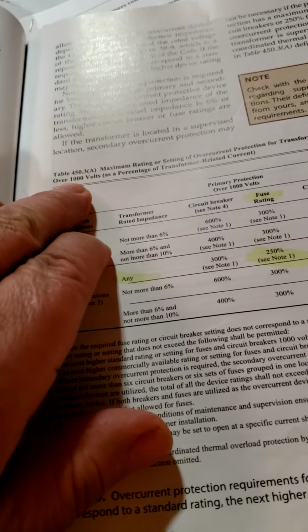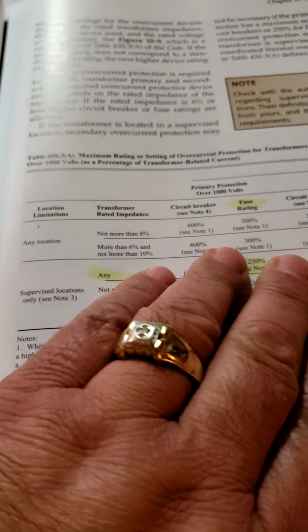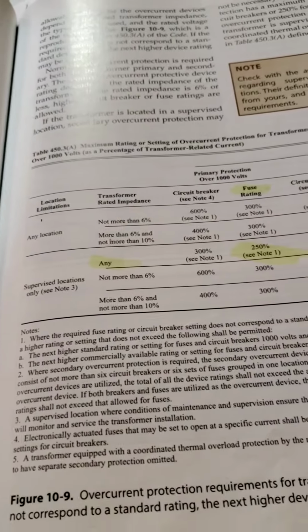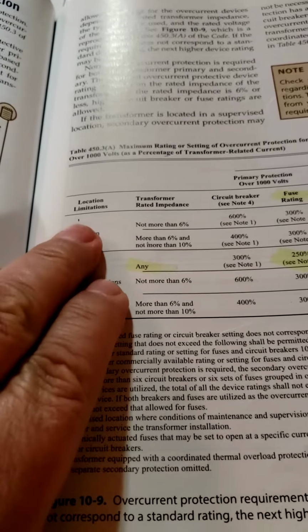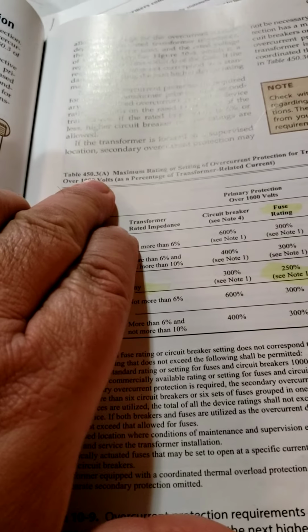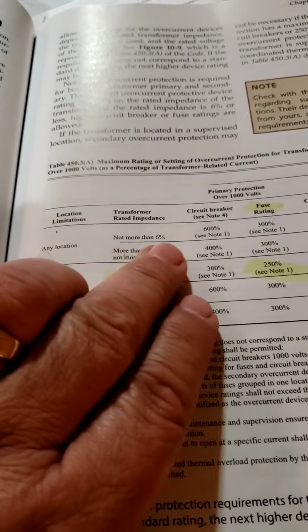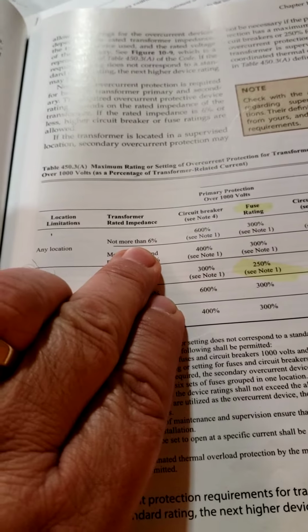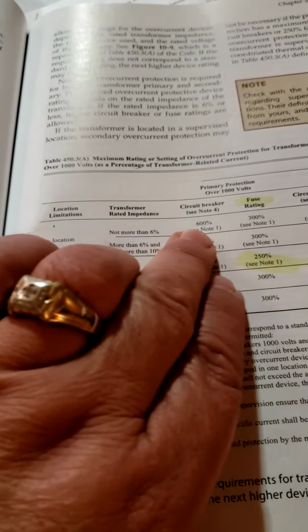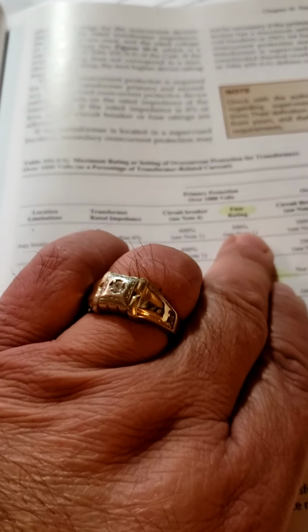How do we use Table 450.3(A) to size our fuses or our OCPD, overcurrent protection devices? This is on the high voltage side. If it's in any location and our impedance is less than 6%, we use circuit breaker 600%, fuse 300%.